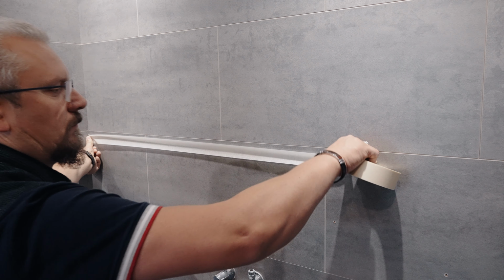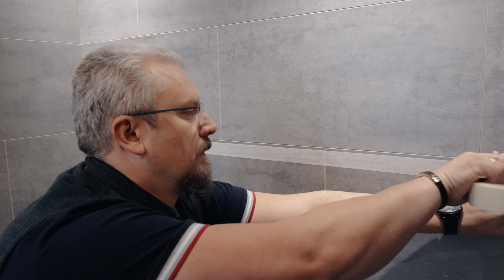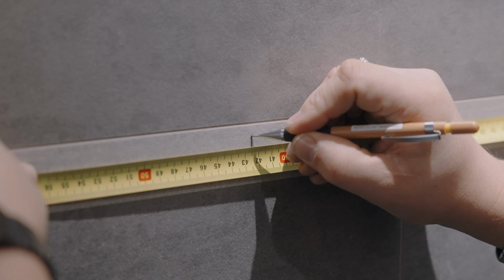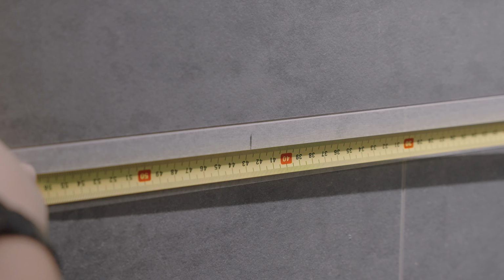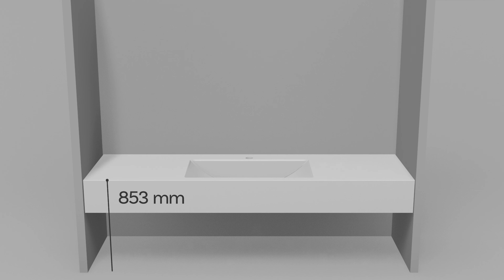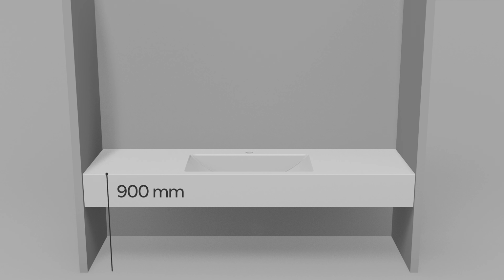For easier planning, mark the intended vanity height on the wall using painter's tape. You can also outline the planned depth of the vanity top. Standard ergonomic heights range from 820 to 980 millimeters, with 900 millimeters being the most common.